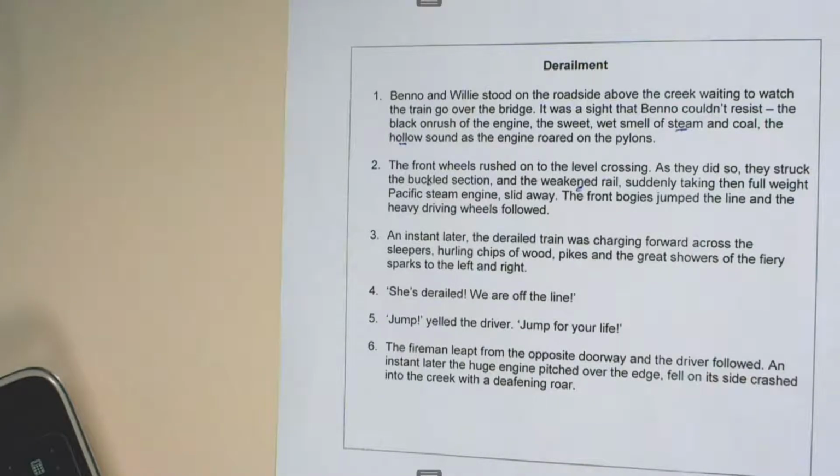That's the end of our text. Now I'm going to read the text again. As I do so, I'm going to ask you to identify the adjectives.